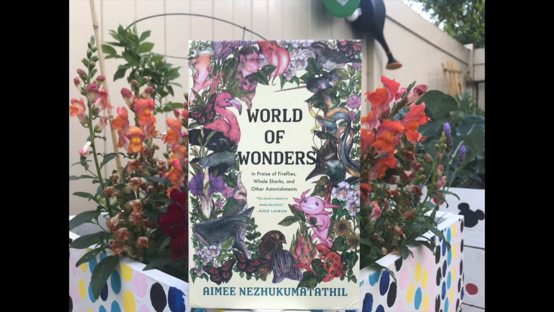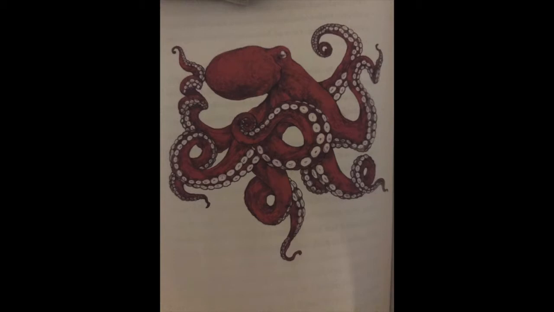Today I'm going to be using two of these drawings as reference, the first directly as trying to replicate the image, and the second as taking more influence from the story itself and Aimee's work to create something more my own. The first drawing will be based on the octopus, which is on page 102. Here we can see the illustration in the book, which my drawing will be based on.